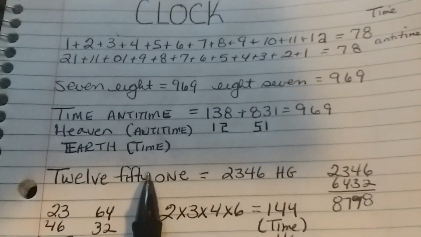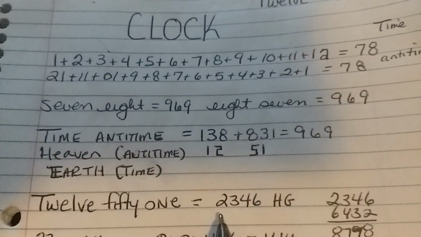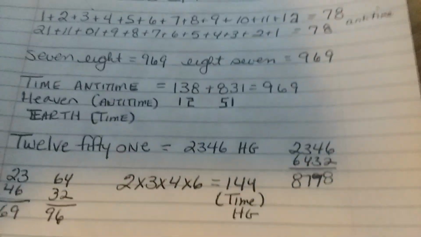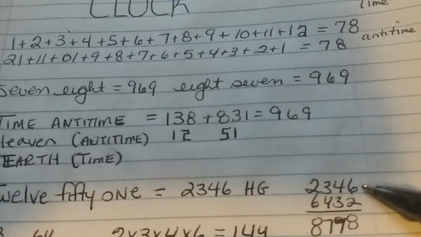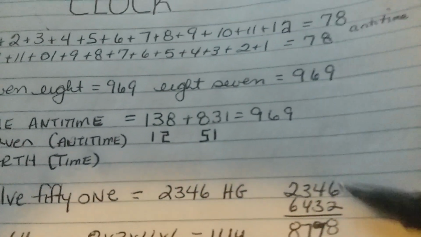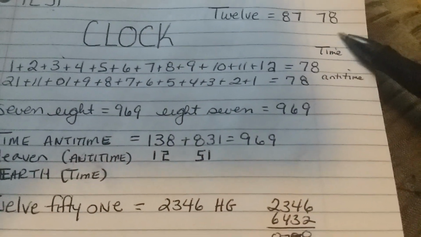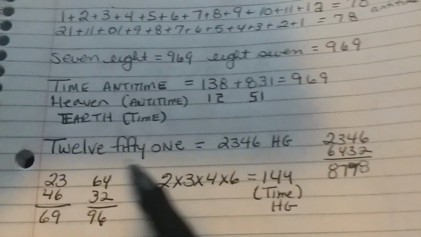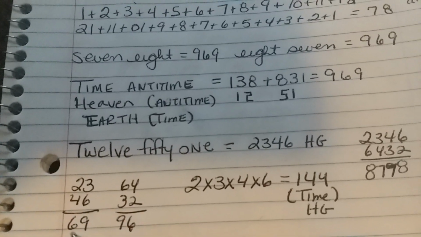And if you put 1251 in the gematria calculator, it's 2,346 in Hebrew gematria, Jewish gematria. So this is a very interesting number, because if you take 2346 and add it to its reverse, 6432, you're going to get 8778, which I talked about up here, about the number 12 and the opposite of 12. And also 2346, if you do it this way, 23 plus 46 equals 69.